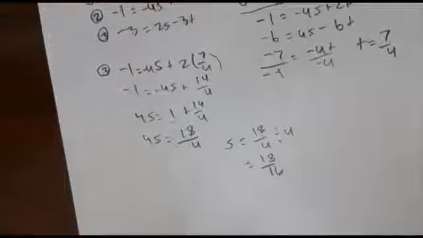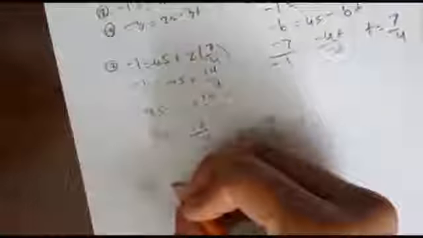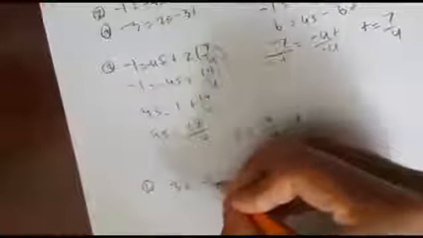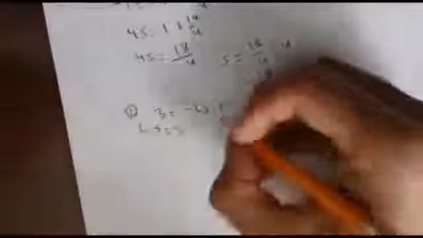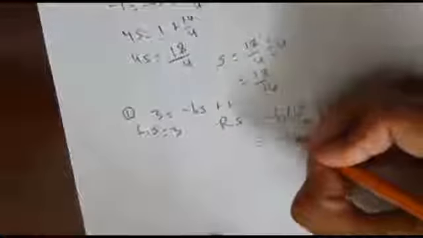Now we plug both of these back into the first equation, and we see if the left side is equal to the right side. So for the first equation, 3 is equal to negative 6s plus t. So the left side is equal to 3. Now let's figure out what the right side is going to be equal to. So the right side is going to be equal to negative 6 times 18 over 16 plus 7 over 4, which is going to be equal to negative 108 over 16.